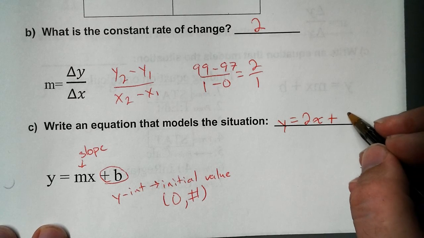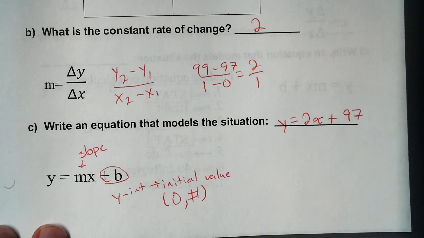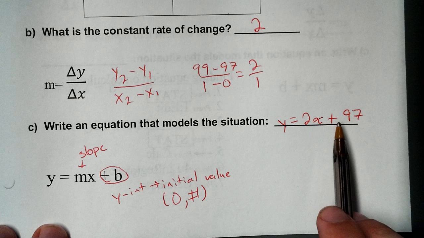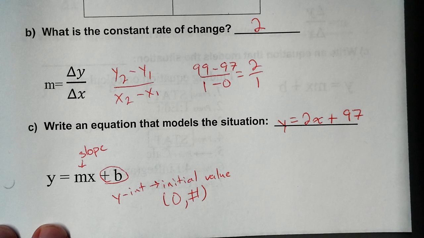It started out at 97. So we get y equals 2x plus 97. Your rate of change plus whatever you started. All right, I'm going to push pause on the video here, then we're going to go to example 2.